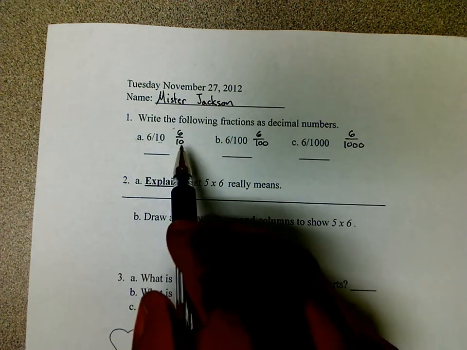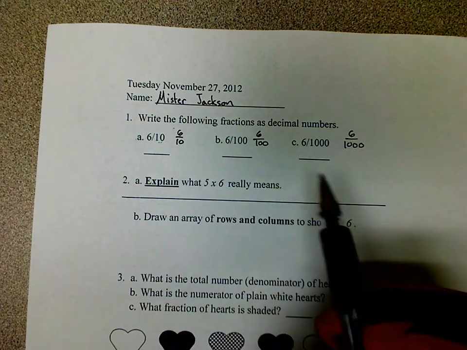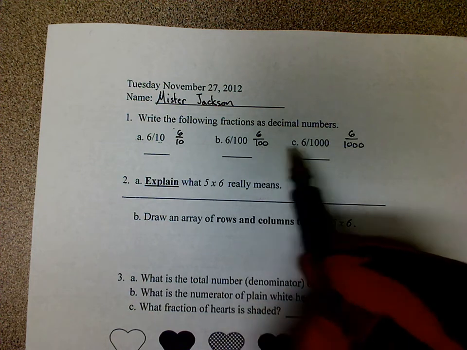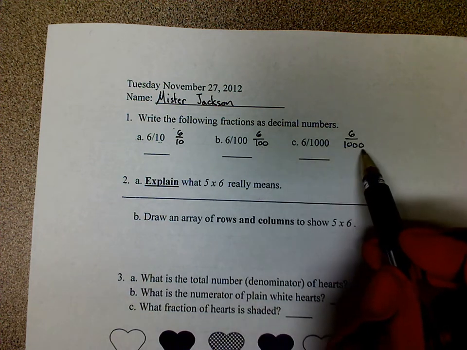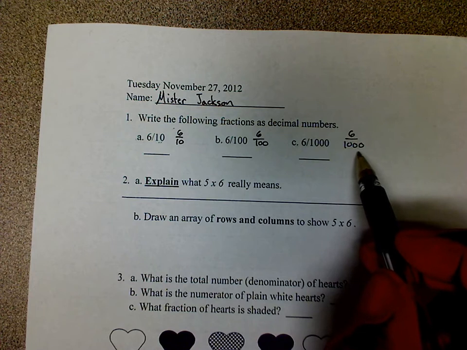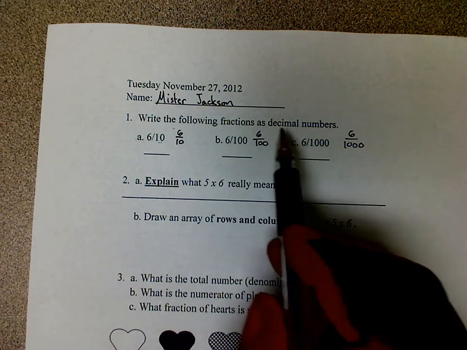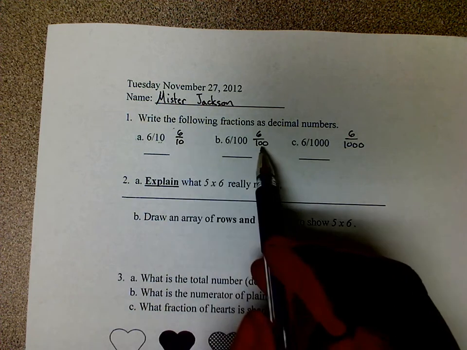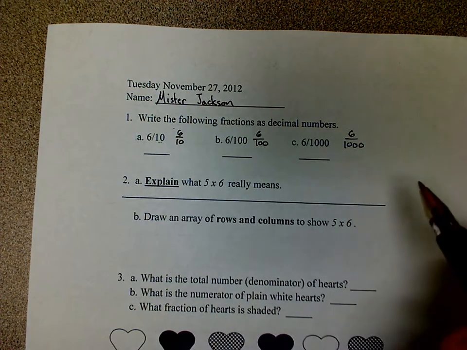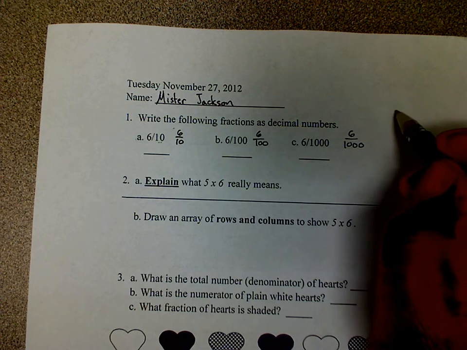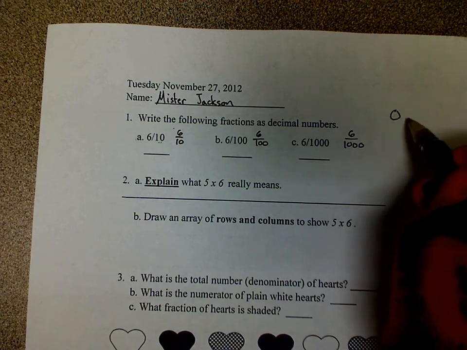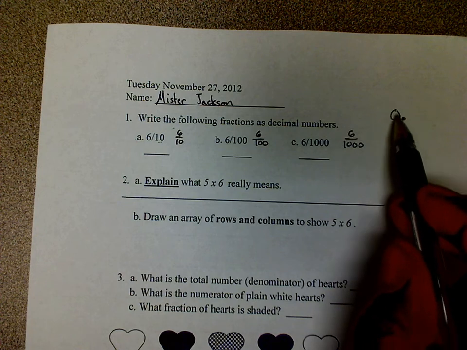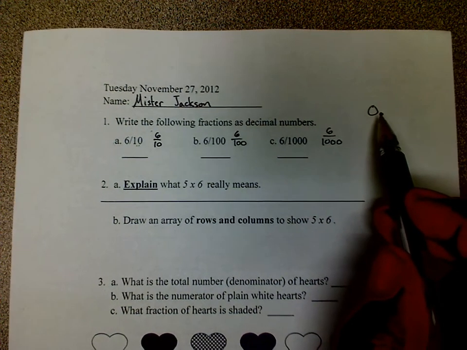Why are we saying tenths? Because it's 10 equal parts. 100 equal parts, we would call each part a hundredth. And the same thing for thousandths. There are 1,000 of those equal parts. And why they ask for decimal numbers is because tenths, hundredths, and thousandths sound a lot like tenths place, hundredths place, and thousandths place. Remember, the decimal is always behind the ones place.